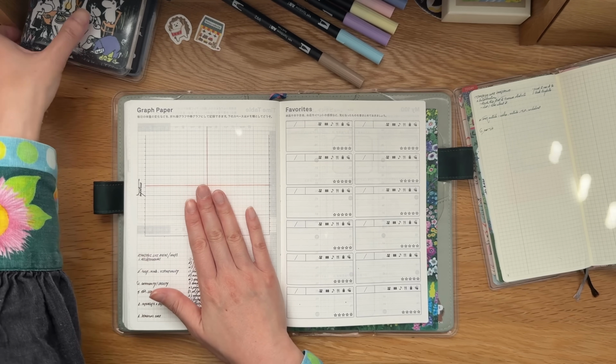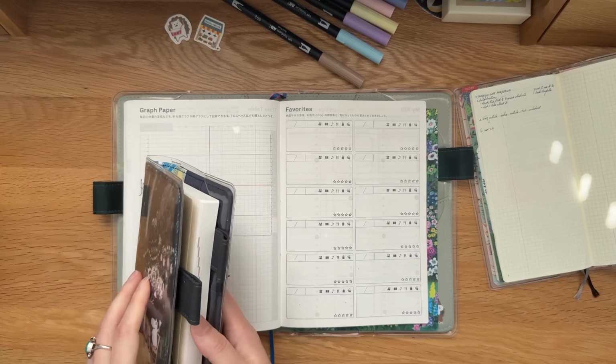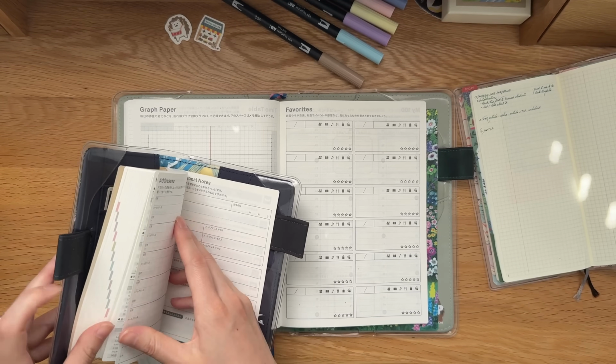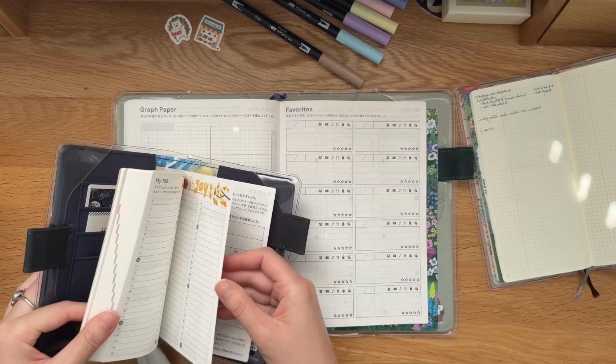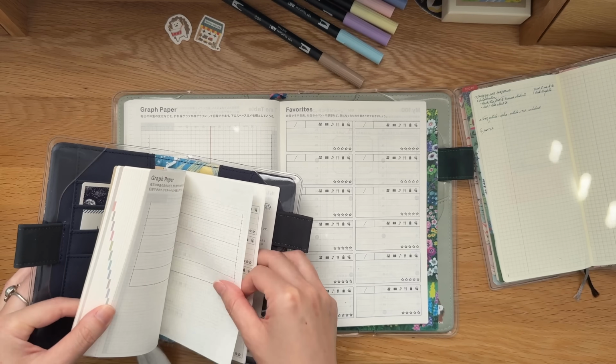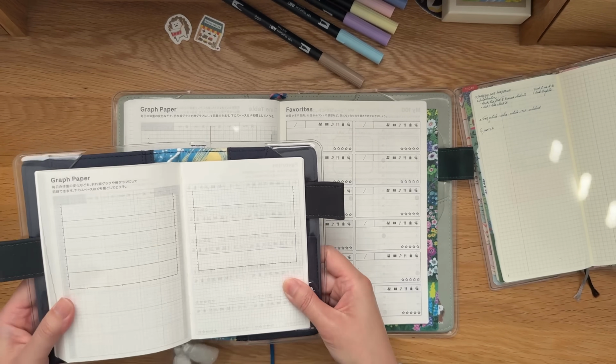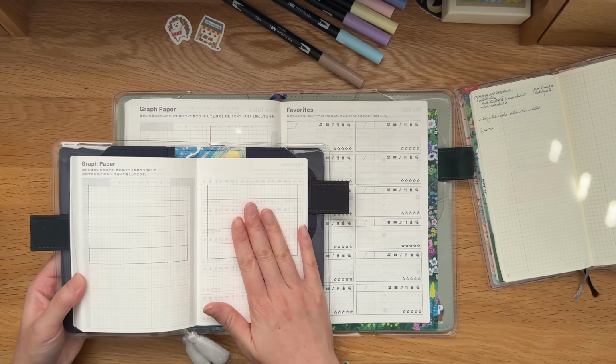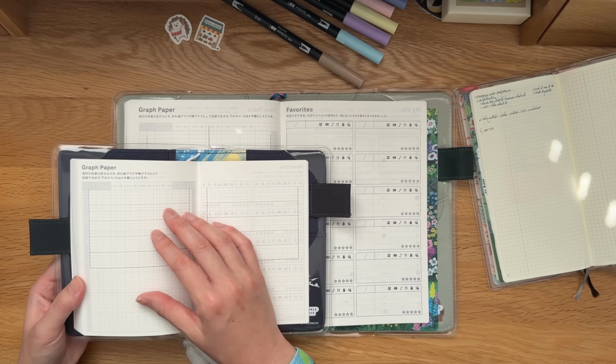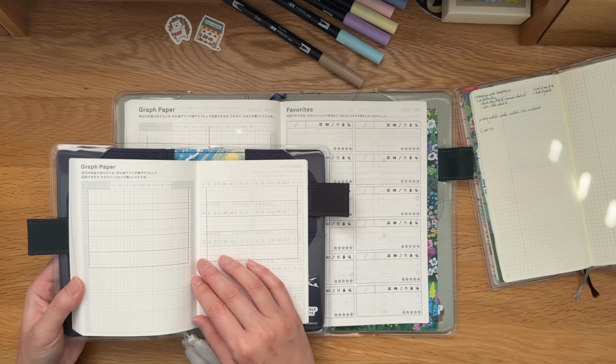This graph paper page is also available in the A6 Techos. In fact, in the back of the A6 Techos, you actually get 2 pages of the graph paper, though obviously shrunken down to a much smaller size.